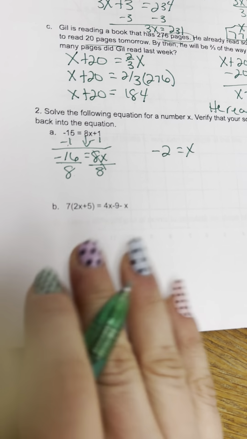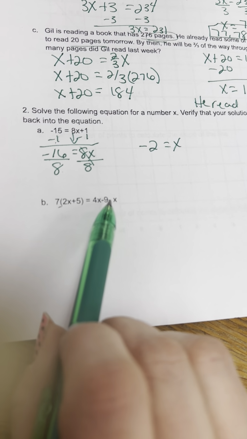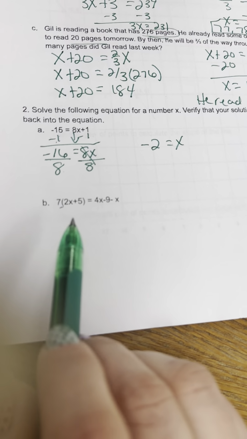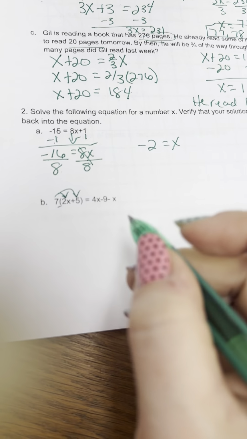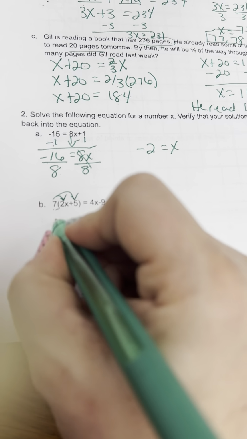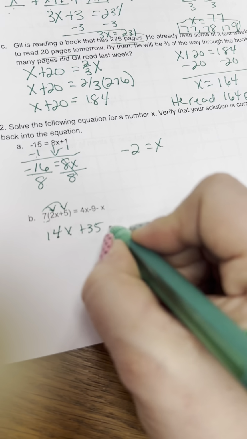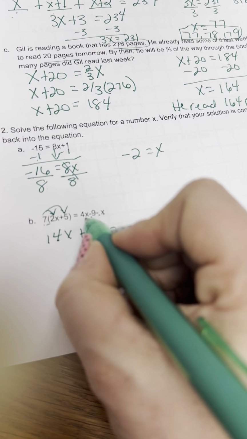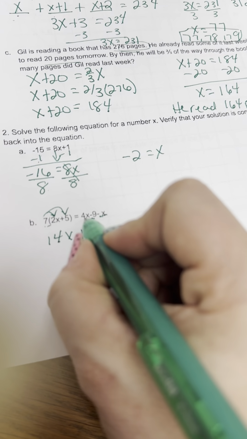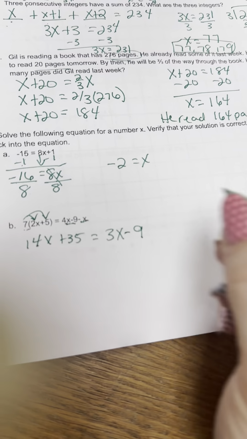All right, here we have 7 times the quantity 2x plus 5 equals 4x minus 9 minus x. So we need to simplify this a little bit. The 7 needs to get distributed inside. 7 times 2 is 14. 7 times 5 is 35. Then I have a 4x minus 9 and a minus x. These two terms can be simplified. 4x minus 1x is 3x minus 9.